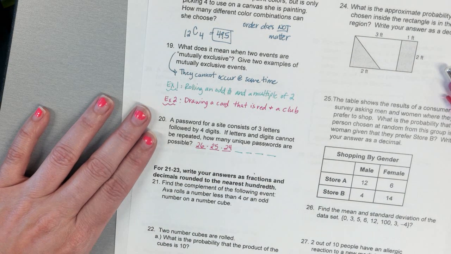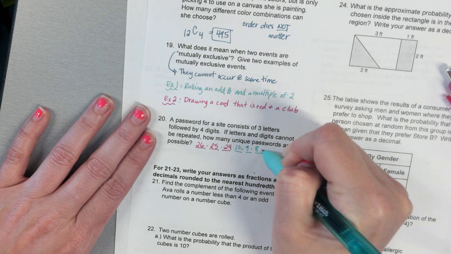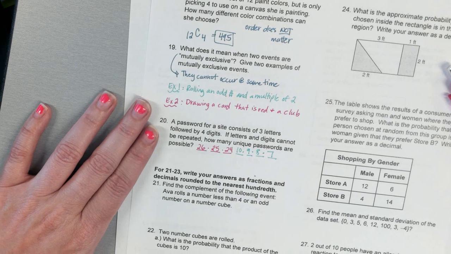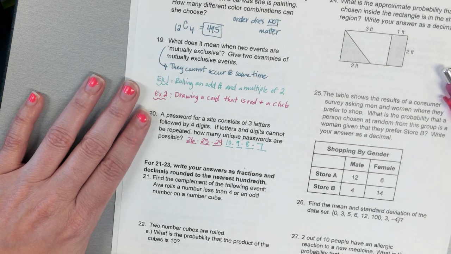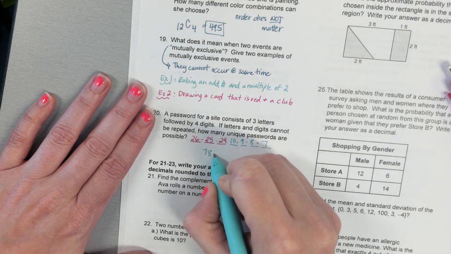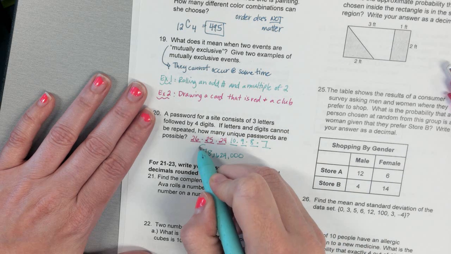And then how many digits are there? 10. So if they cannot be repeated, you just go down: 10, 9, 8, 7. And then if they can be repeated, then it would be 10 times 10 times 10 times 10. And that's where you get the 78,644,000.